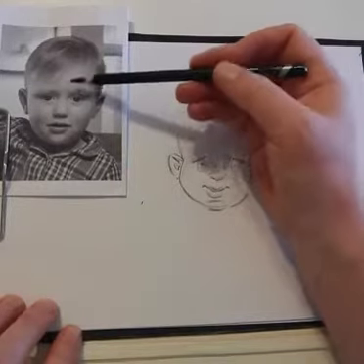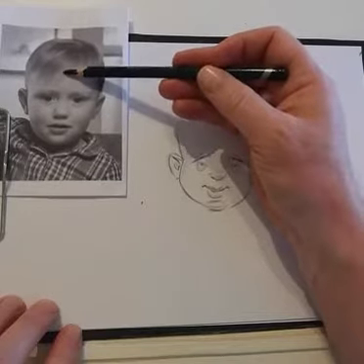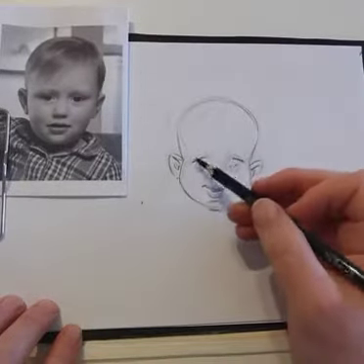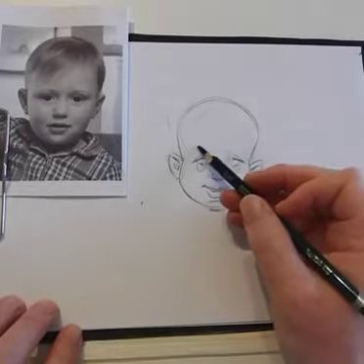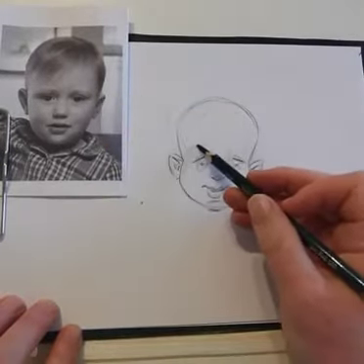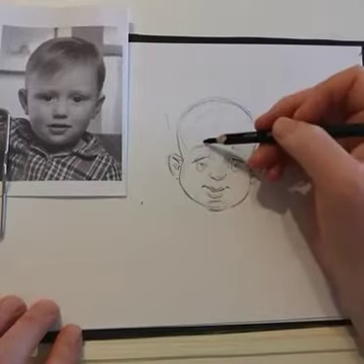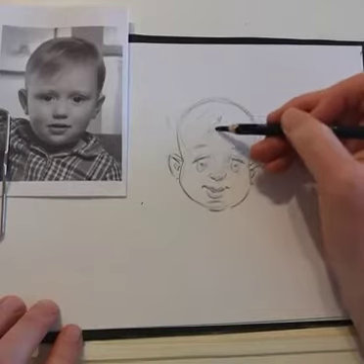Now, this area here from the hairline to the eyebrow is very important. So what we're going to do, we're going to pop the eyebrows on very faintly. If you notice, they're very faint. They're barely noticeable, but they are there. So this is the distance I'm concerned about.